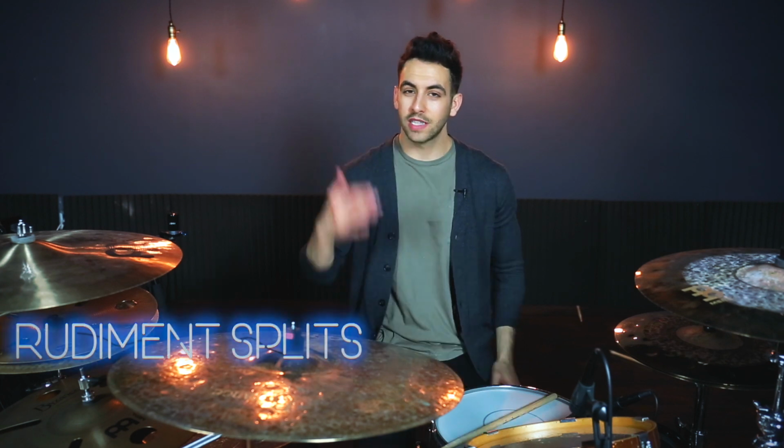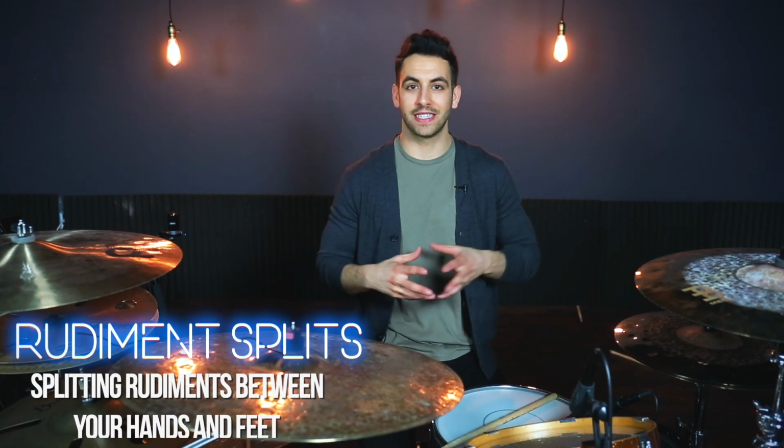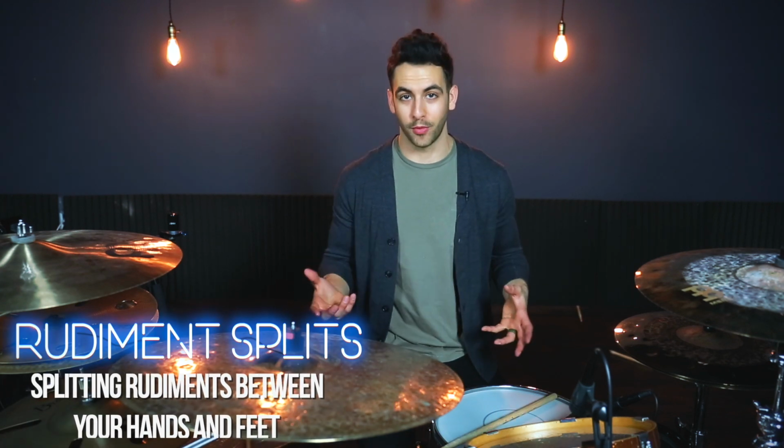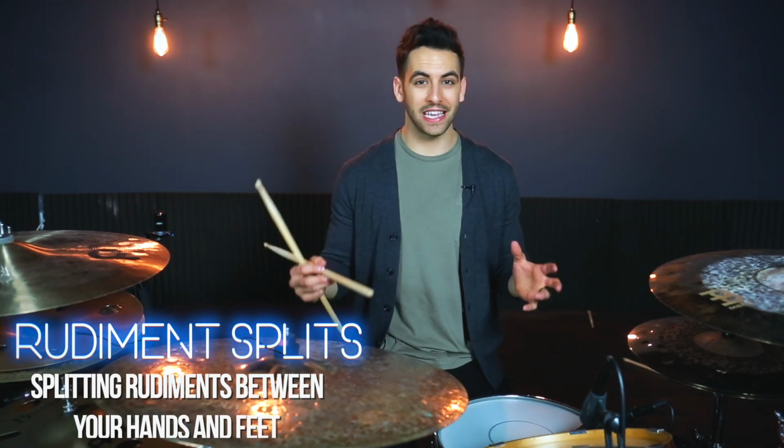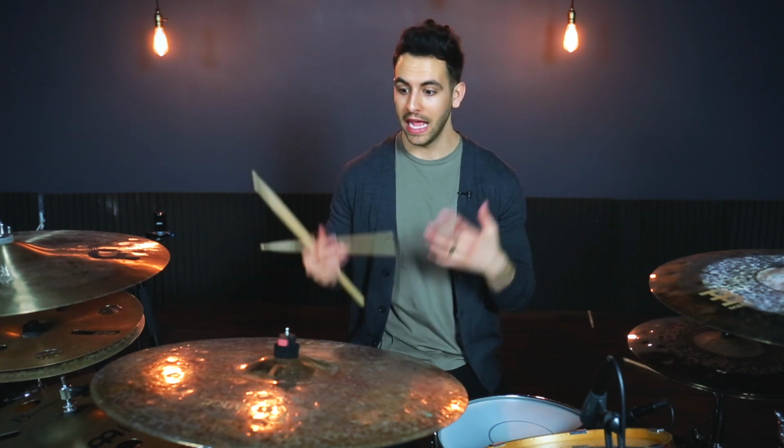Well, let's start off with the concept that I like to call rudiment splits. So a rudiment split is basically just taking a familiar rudiment that you're comfortable with and splitting it up between your hands and your feet. Now, this can open up these rudiments behind the drum kit in brand new ways, and we are really expanding our mind and how we approach these rudiments.